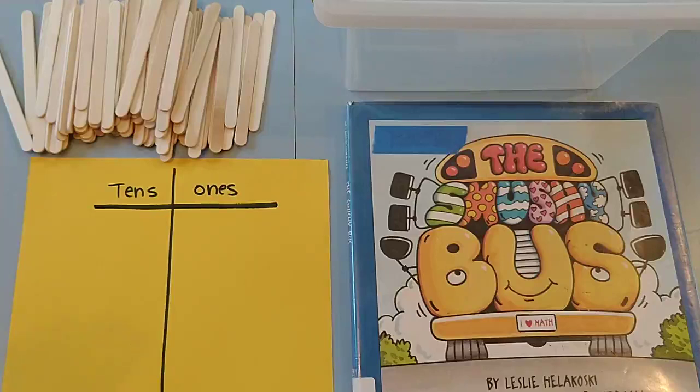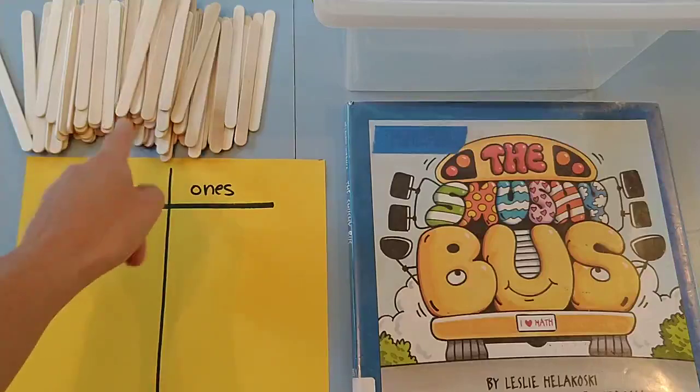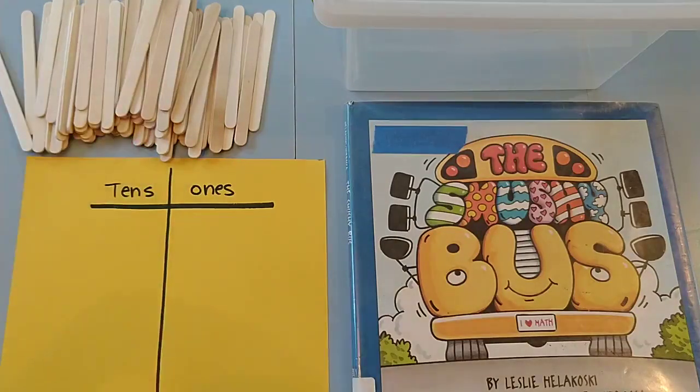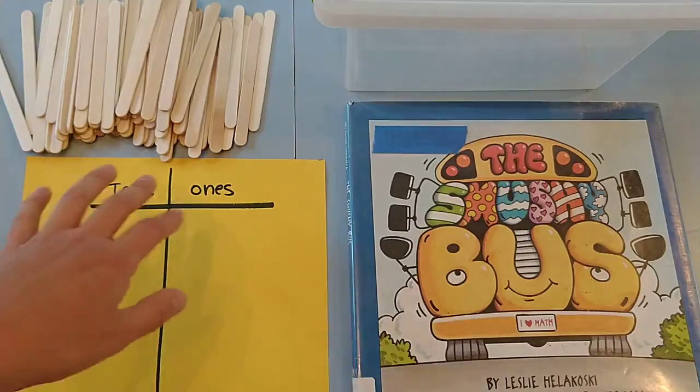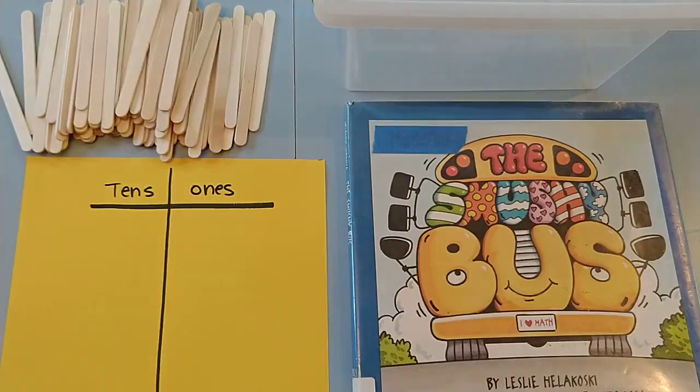Then after that, I will say, okay, cool, we'll get a new sheet, new tens and ones. We're going to start over, and we're going to make our own story. I know I have 100 popsicle sticks here, so I know that I can do up to 100 kids onto the bus. Maybe you have 200 popsicle sticks. Maybe you have 500. It doesn't matter. You know what number you have to put into the bus.